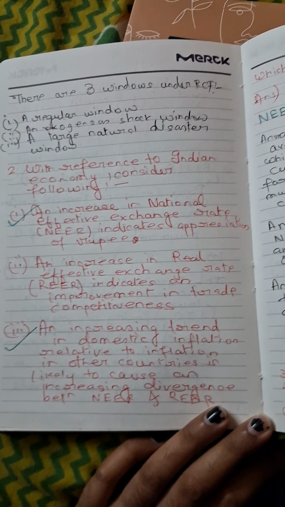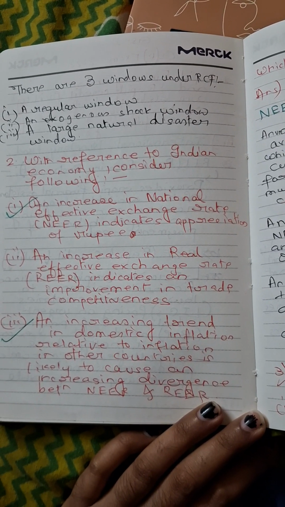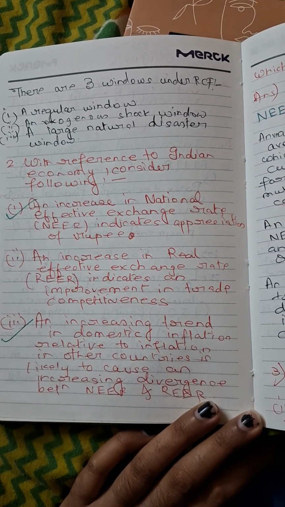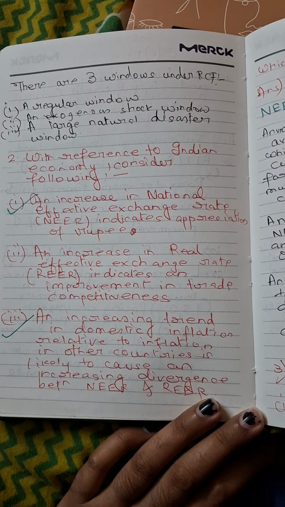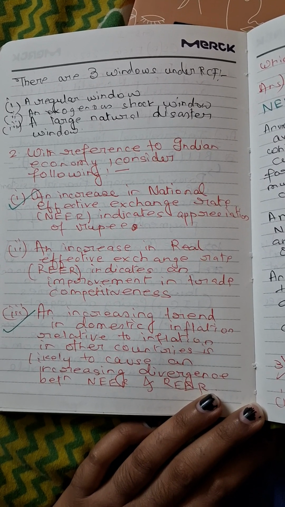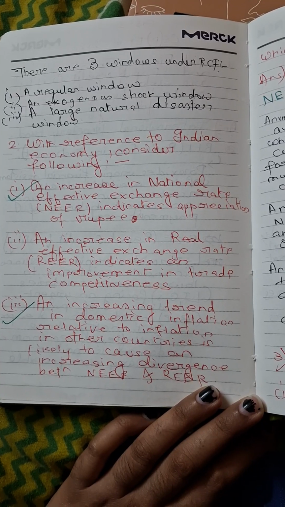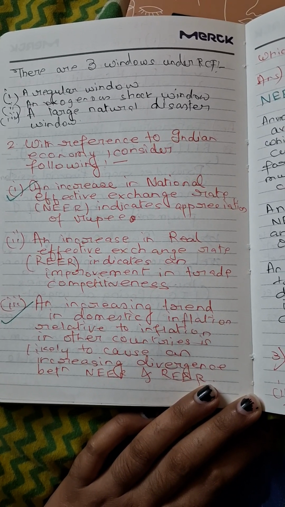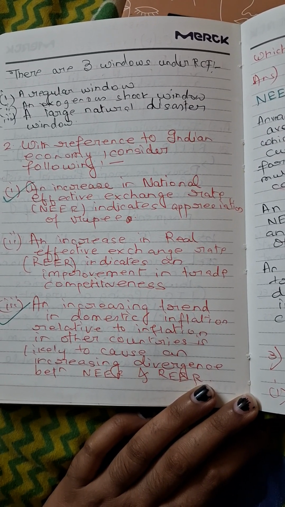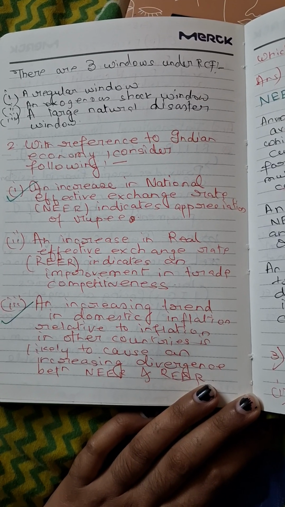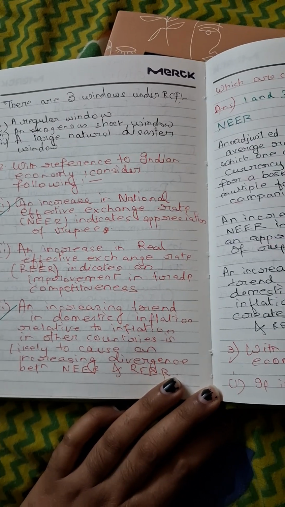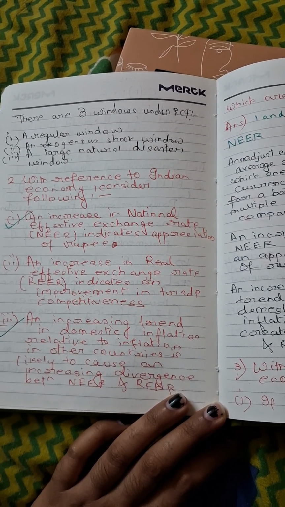With reference to Indian economy, consider the following statements. Which of them is correct? An increase in national effective exchange rate indicates appreciation of rupee. An increase in real effective exchange rate indicates an improvement in trade competitiveness. An increasing trend in domestic inflation relative to inflation in other countries is likely to cause an increasing divergence between NEER and REER. So only first and third option is correct.